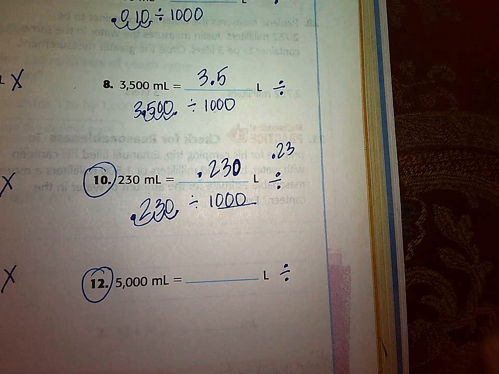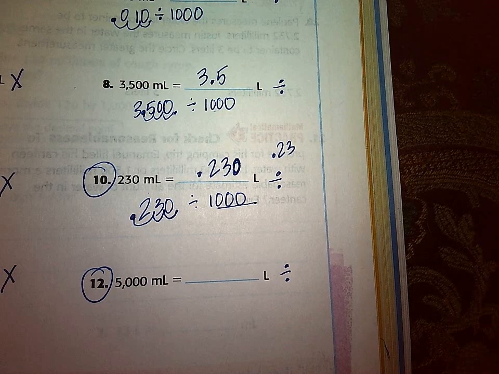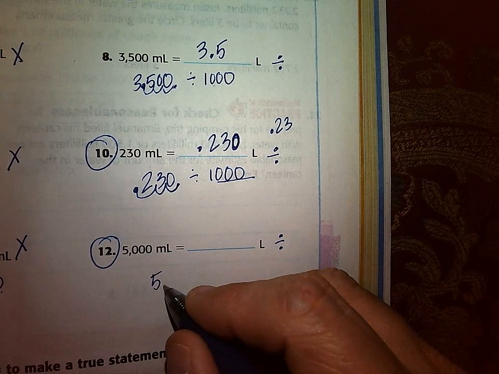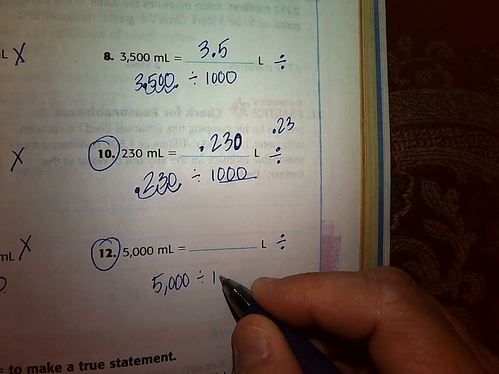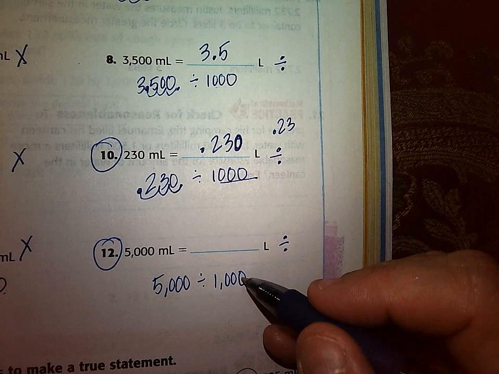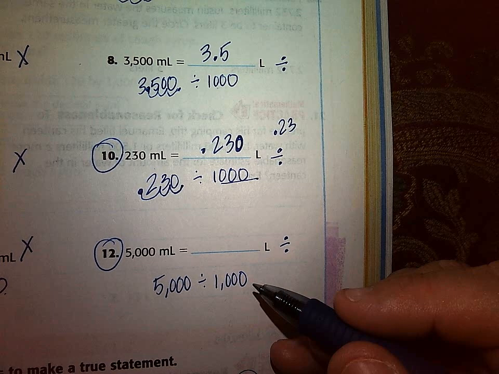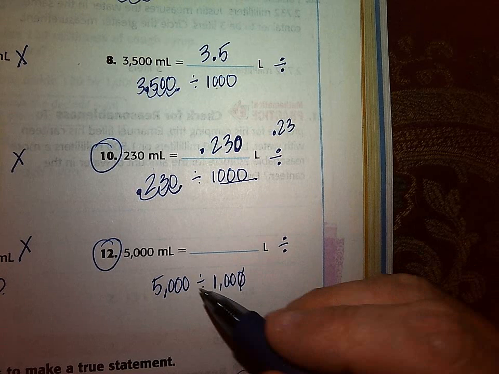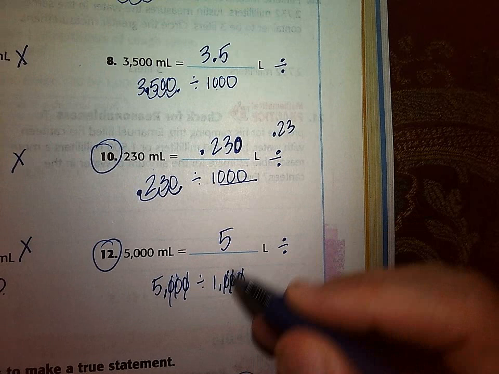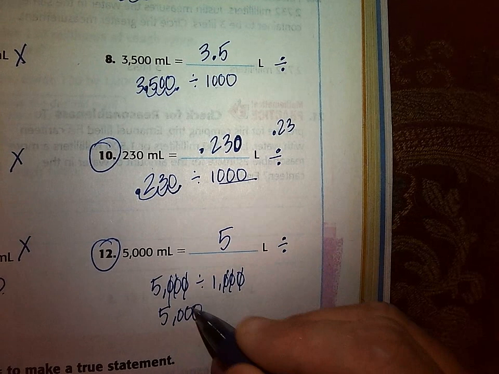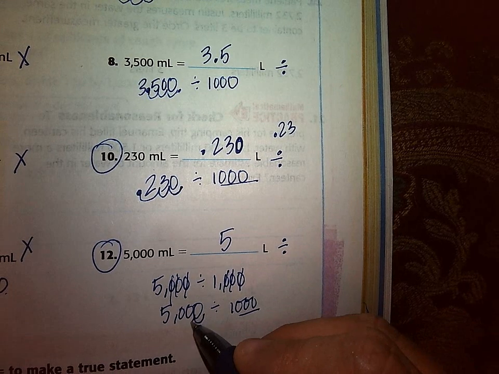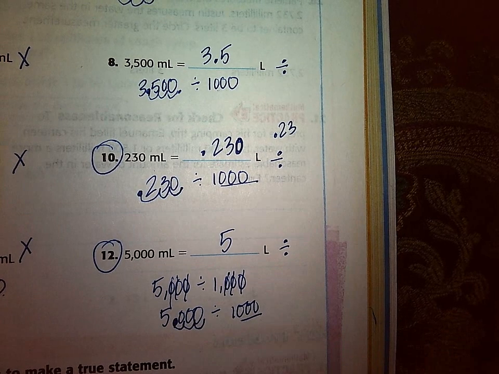Sorry about that. And the last one, number 15, that you had to do on your own, you should have done 5,000 divided by 1,000. And you can do it a couple ways. You can cross off those zeros that are twins. You can cross off those twin zeros like this. Twin, twin, and get 5 divided by 1, which is 5. Or you can do it like this. 3 zeros, 3 places, bump, bump, bump, and you also get 5.